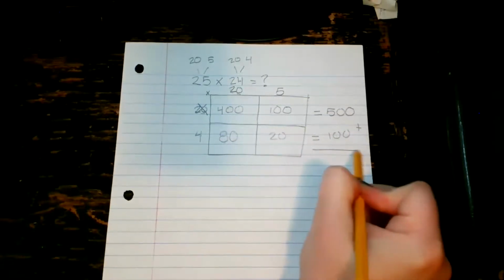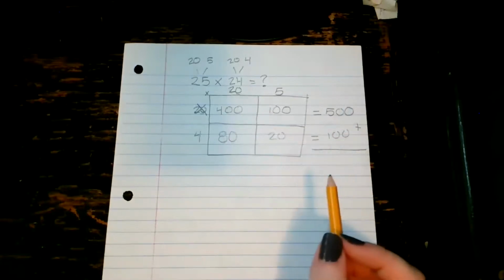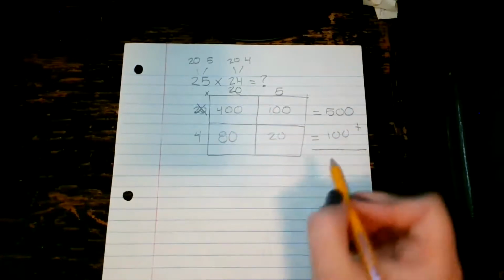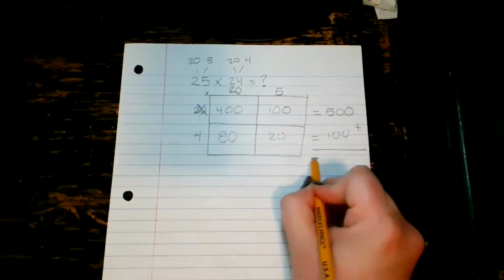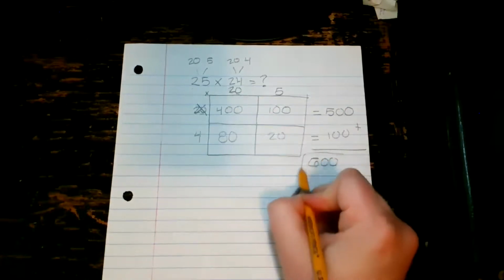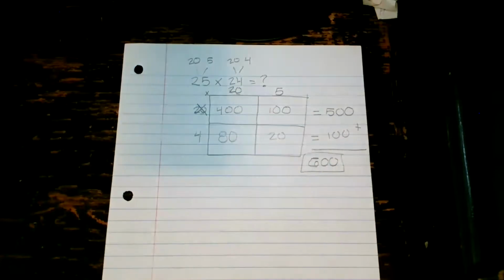My final step is to add it all up. Well, 500 plus 100. Oh man, I don't know if we can do it. 600. 600 water bottles is what that's going to be.